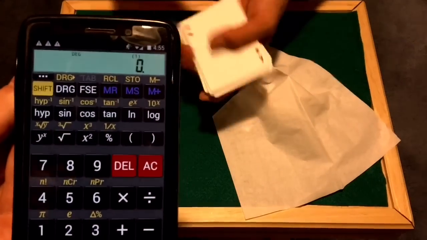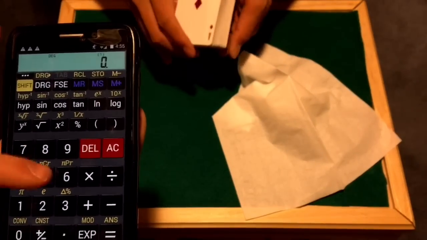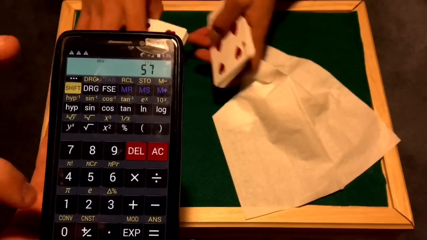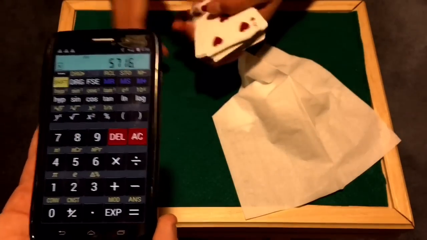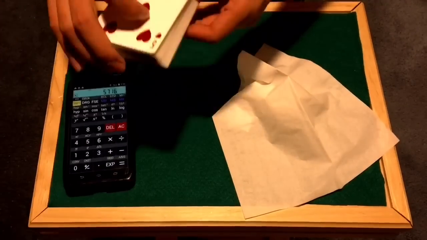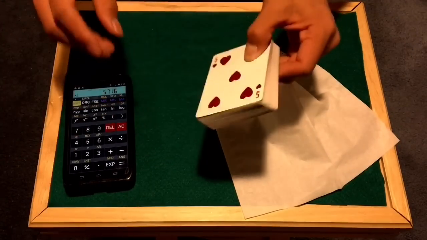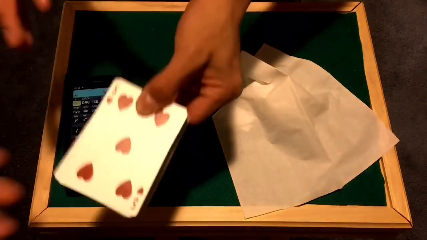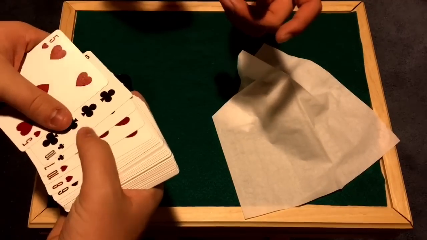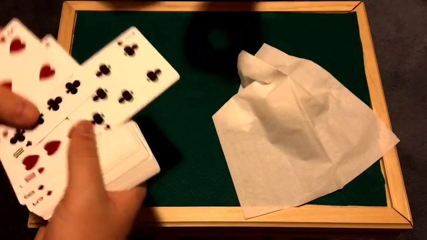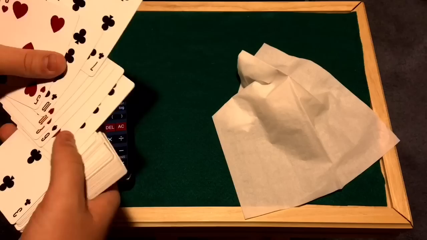What I want you to do is type in a random 4-digit number. Make sure you show the camera so they can see it. And now hit multiply. Now set the phone down. I'm going to hand you the deck here. And I don't want you to think that I'm forcing cards on you. So I want you to take the deck, take out any 3 cards you want, and we're going to type those cards in as one number, okay? So we're only taking the value here.